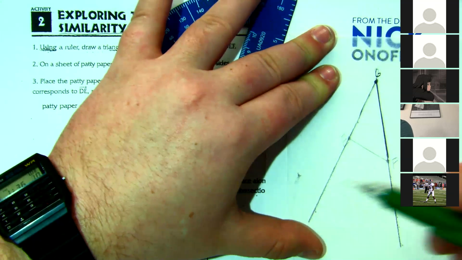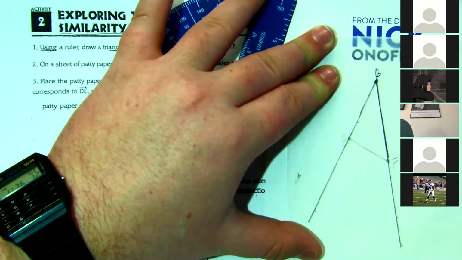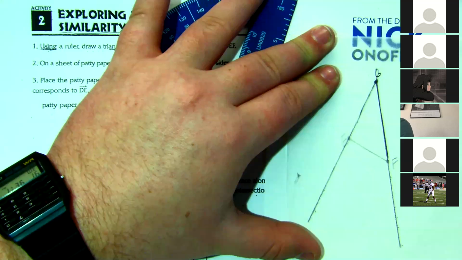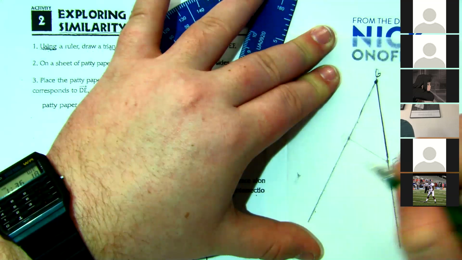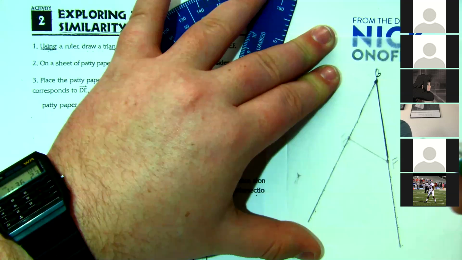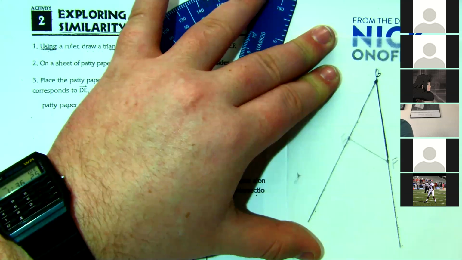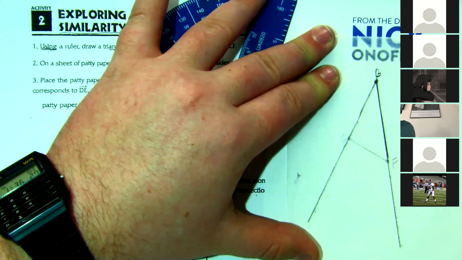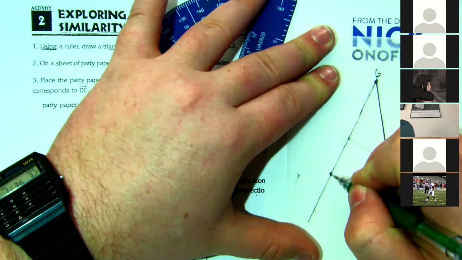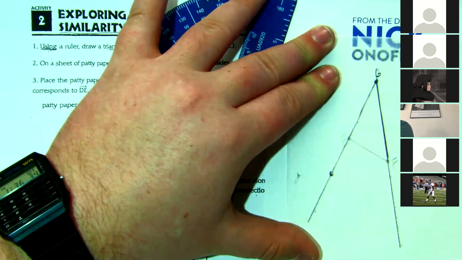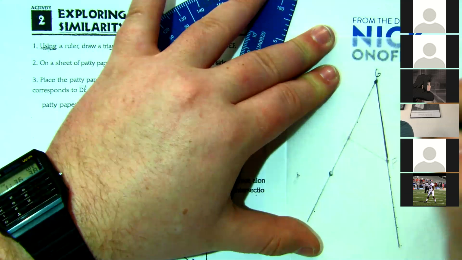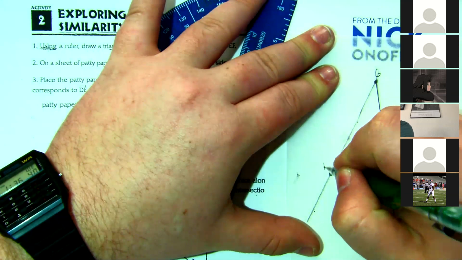We're going to look at that ray, and then we're going to place some point H. The key component here is that H cannot be right on top of E. So you can put it wherever you want on this line, as long as it is not on E. I'm going to put mine a little further out. Once you place your point, we're going to label that point H.